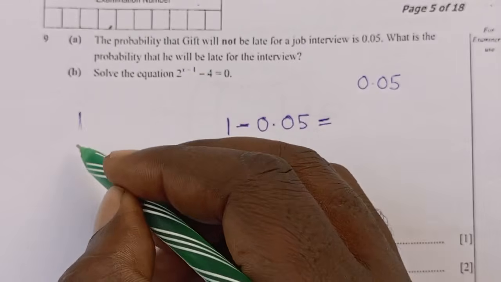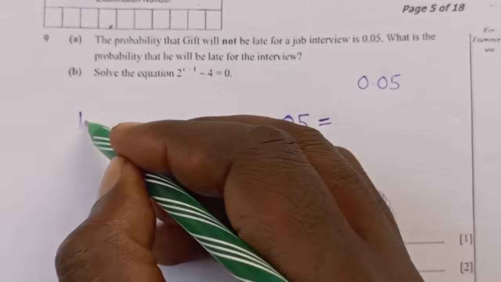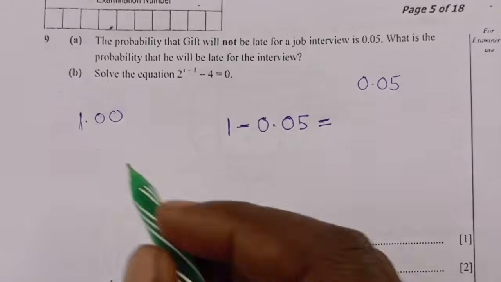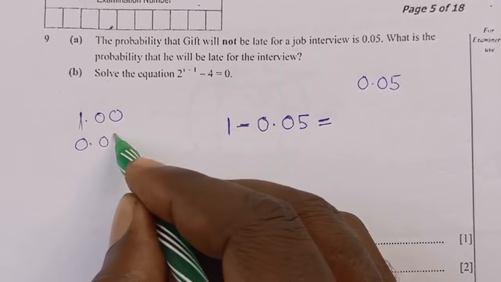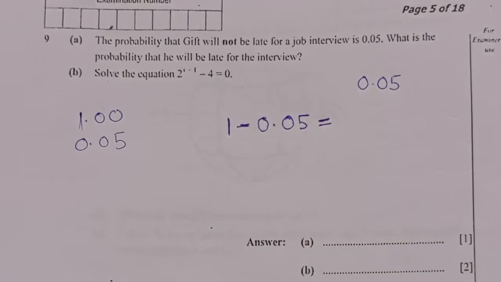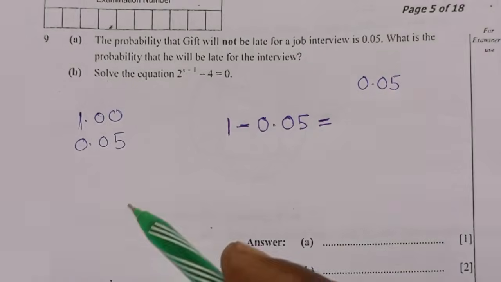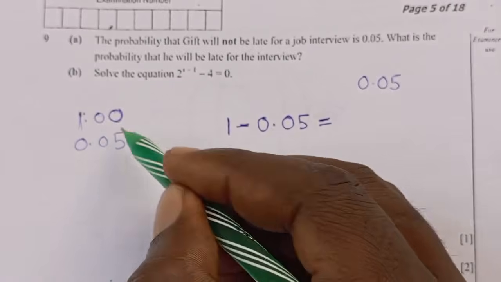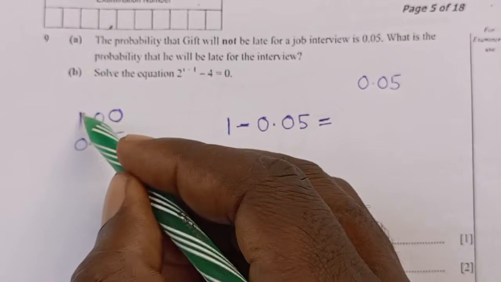You write 1 like this. Have you seen? Then you say 0.00. Then you write 0.05 like this. Have you seen the way I've written it? This is just one and the same. You say, okay, 0 minus 5, it can't. So you borrow from this one.